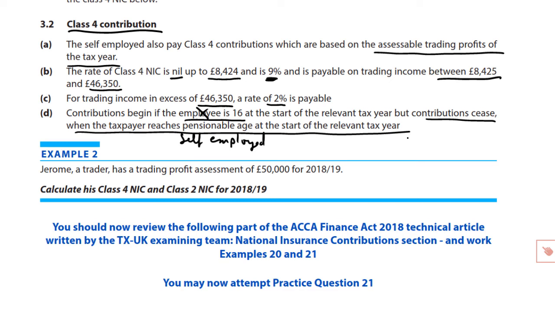Okay, let's have a look therefore at an example. Having dealt with an employee with employment income of 50,000, now we see a trader here has got a trading profit assessment of £50,000. Again, look at requirements very carefully. Here they're very specifically asking for both Class 4 and Class 2 NICs.